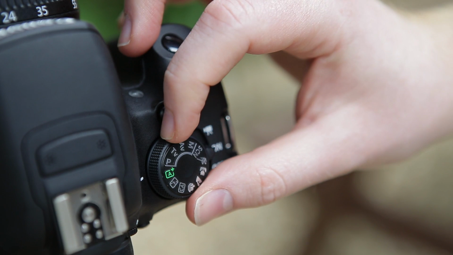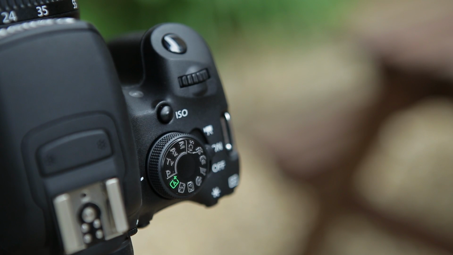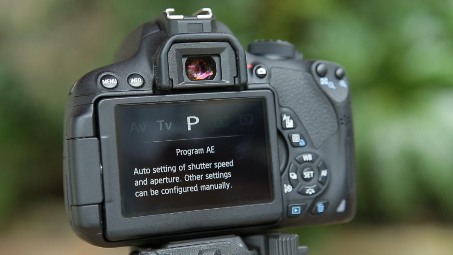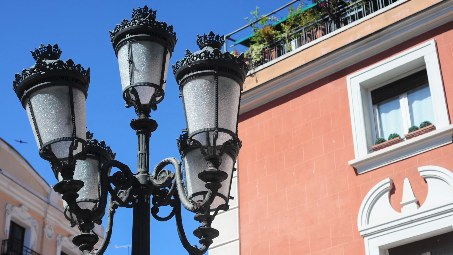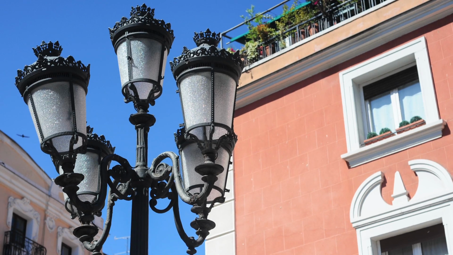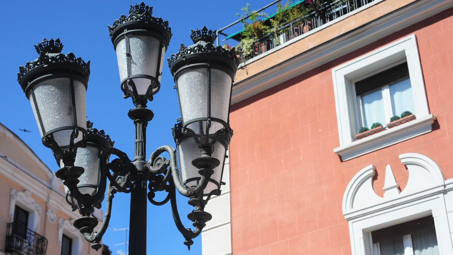The Program mode is usually shown by the letter P. This is similar to the Auto mode in that the camera chooses the settings for you, although you'll often have the option to override these. You'll also have more control over things like flash than in the Auto mode. This is a good mode to use for general purpose shooting, when you want to have some control over the settings but leave most to the camera.